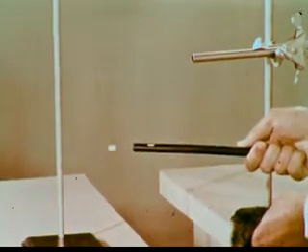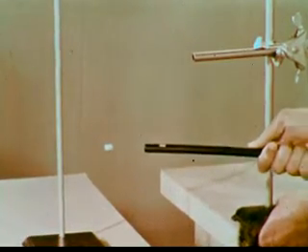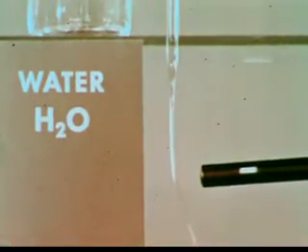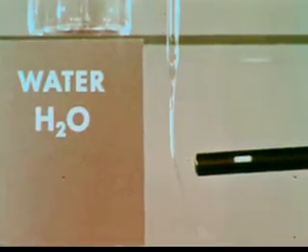Here is a sphere which has been given a positive charge. After rubbing this hard rubber rod with cat's fur, the sphere and the rod attract each other. Since the sphere is positively charged, this is good evidence that the rod has acquired a negative charge. Now notice how the negatively charged rod attracts a stream of water from the first bottle.